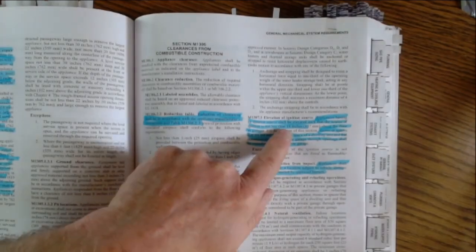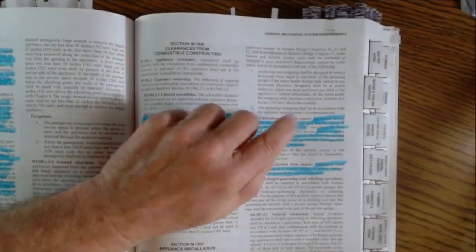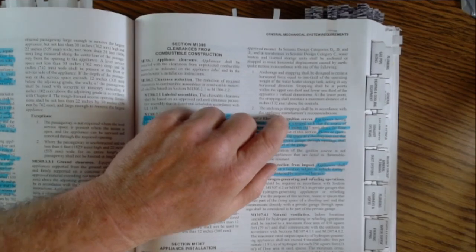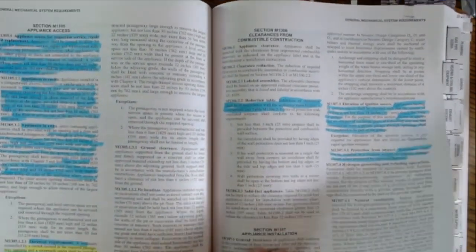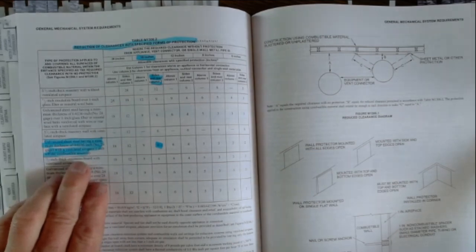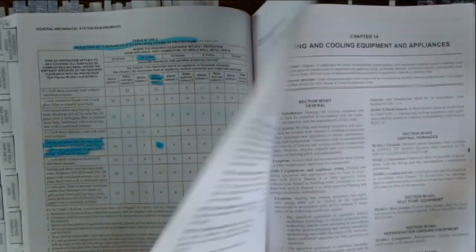18 inches is a magic number. If you have a piloted water heater, make sure it's 18 inches off the ground. Some other caveats there and allowances, but generally speaking, that's what you need.